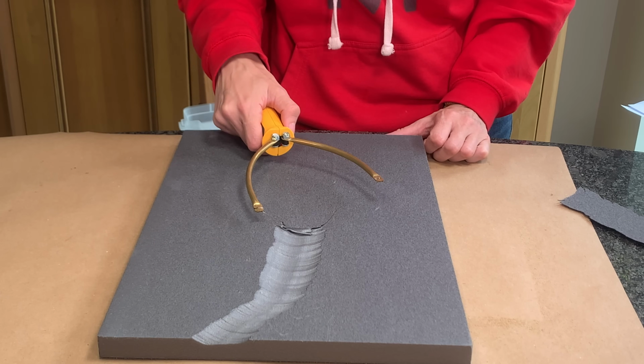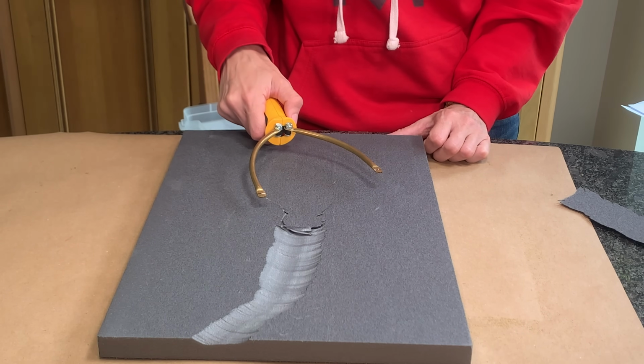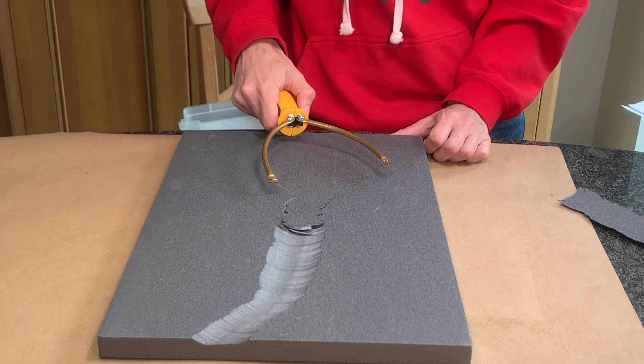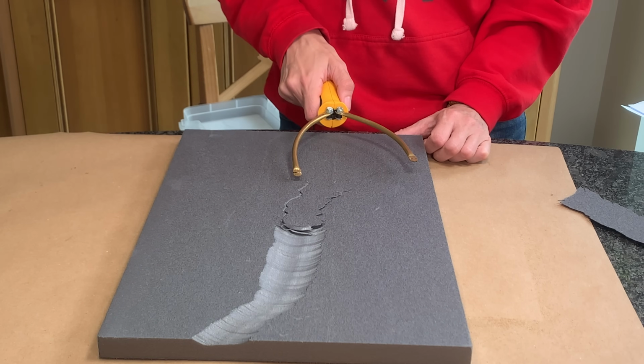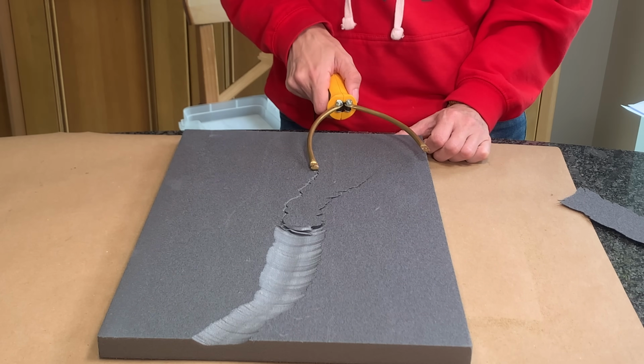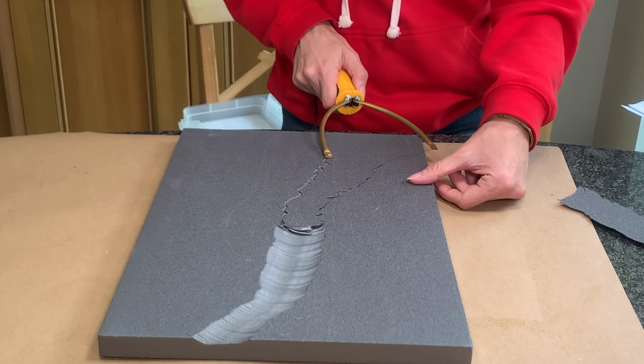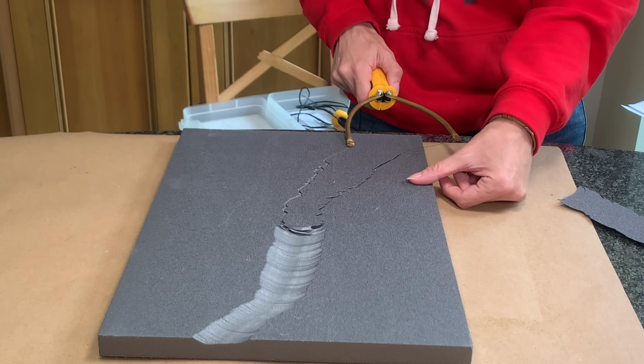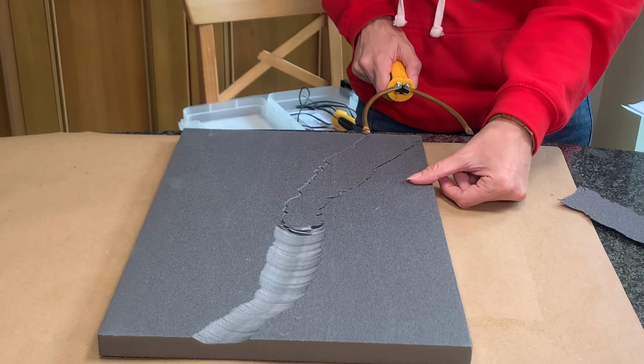You can see here on my Earth diorama, which I did a couple of weeks ago, the first thing I did was put in the course for the road. It showed me exactly where I wanted it to go. But this is going to be a gravel track, so I don't actually want it to be flat.